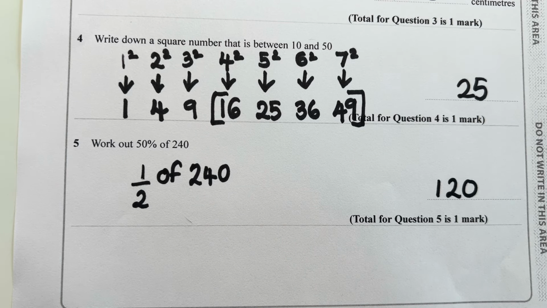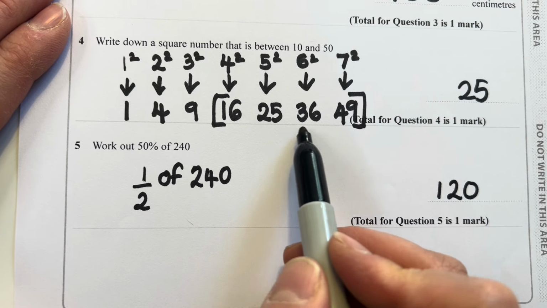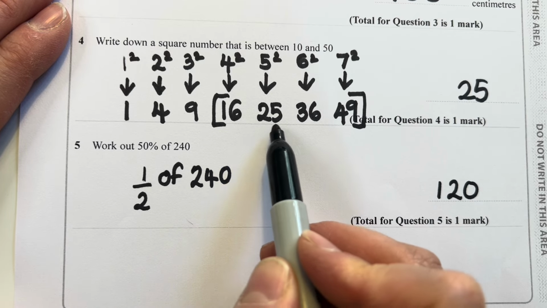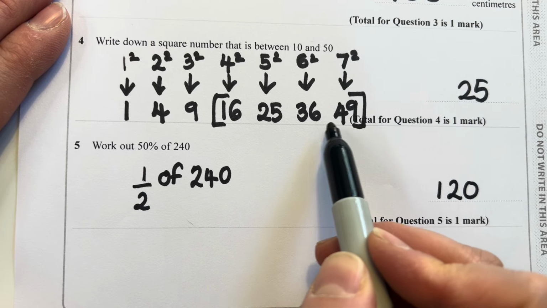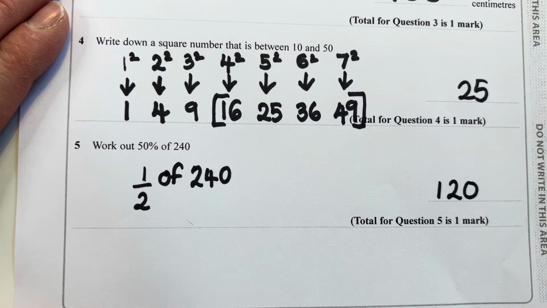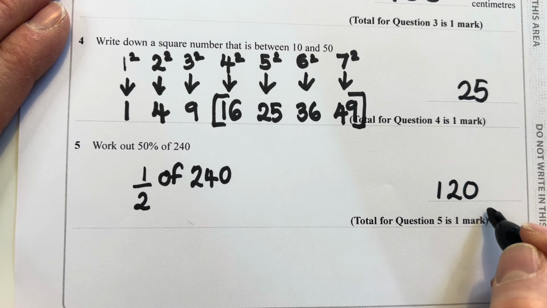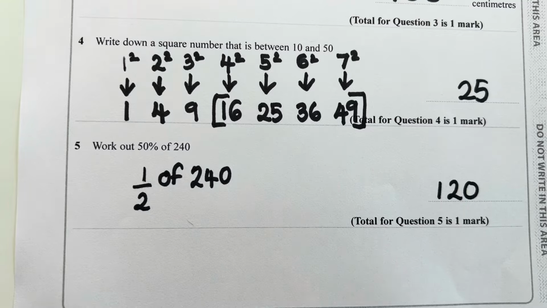These are both worth 1 mark. For question 4, we can choose any of these answers here: 16, 25, 36 or 49, and they will give you your 1 mark. For question 5, the answer of 120 will give you your 1 mark.